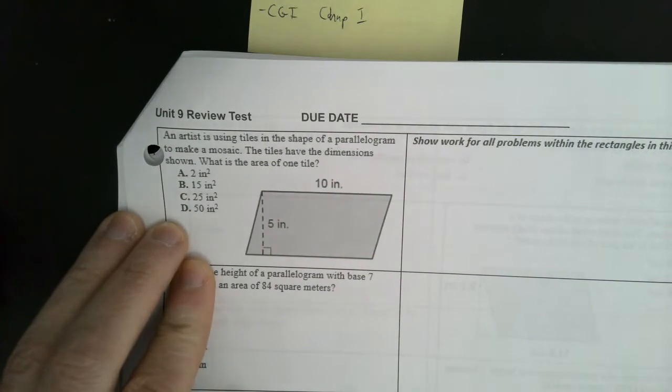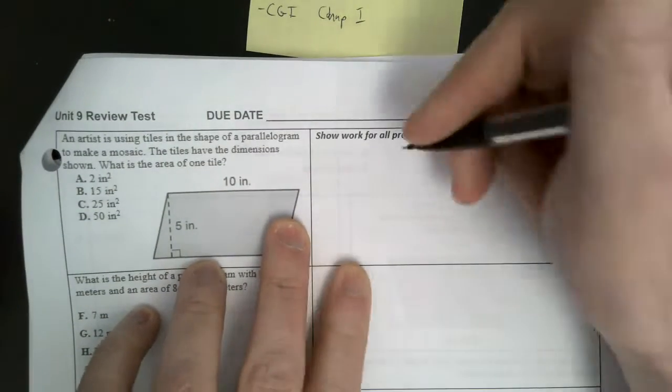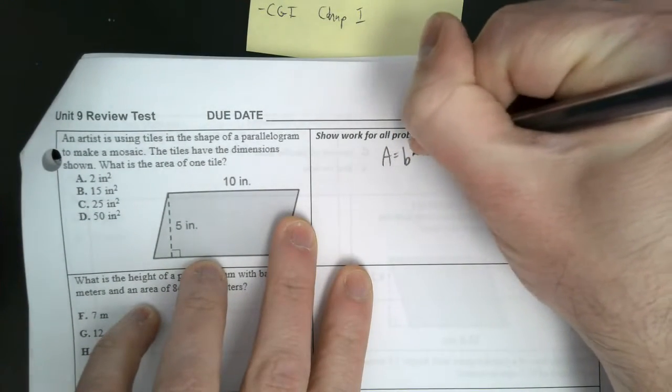It says an artist is using tiles in the shape of a parallelogram to make a mosaic. The tiles have the dimensions shown. What is the area of one tile? If we're finding area of a parallelogram, that's the formula. Area equals base times height.